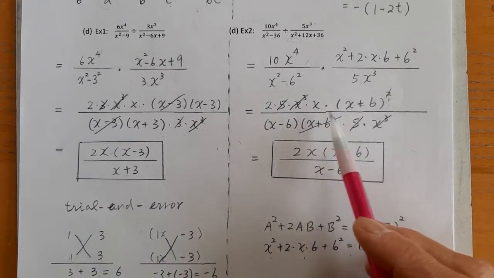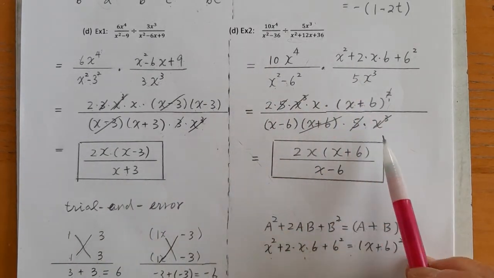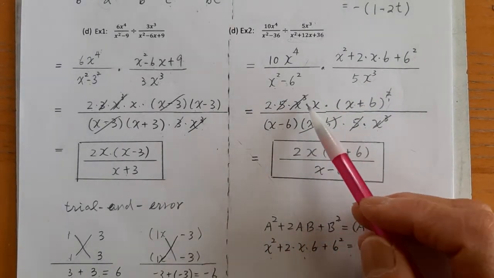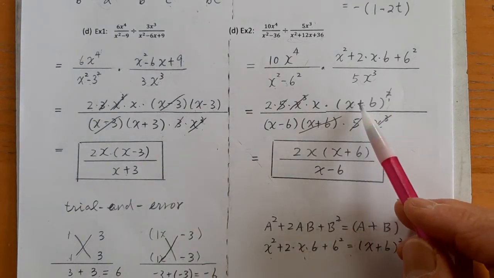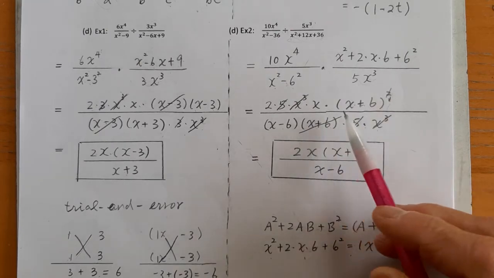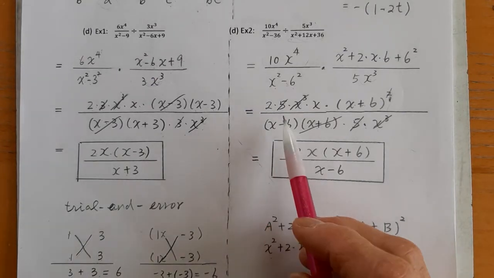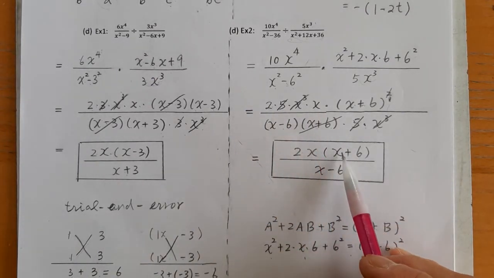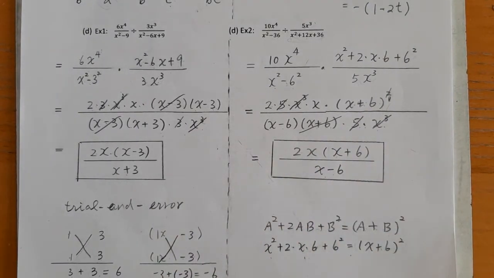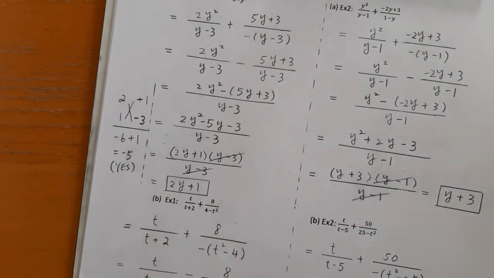And here I put 5 because for 10 and 5 the common factor is 5, and x cubed. So now we cancel the common factor 5, cancel x cubed, and x plus 6 squared, cancel one of the x plus 6, and remain another one, x plus 6 to the power 1. So then multiplied together is 2 times x times quantity x plus 6. Those cancel and remain x minus 6. That's the first problem.